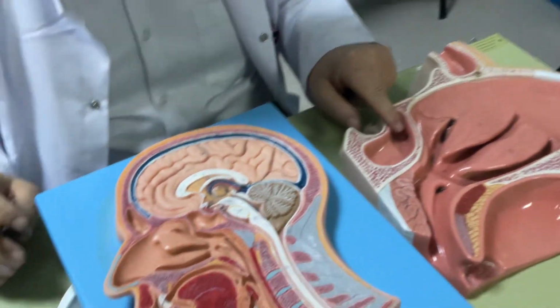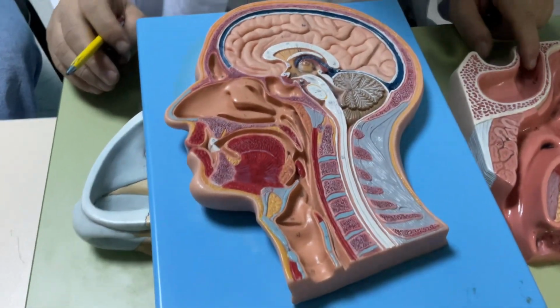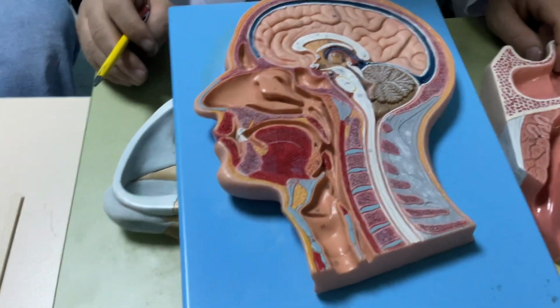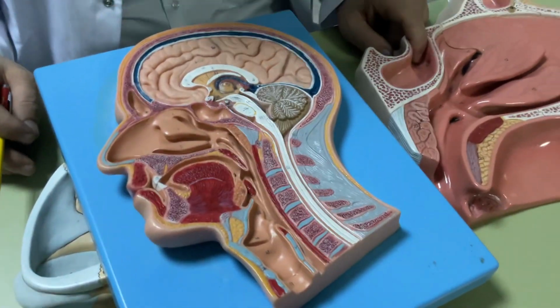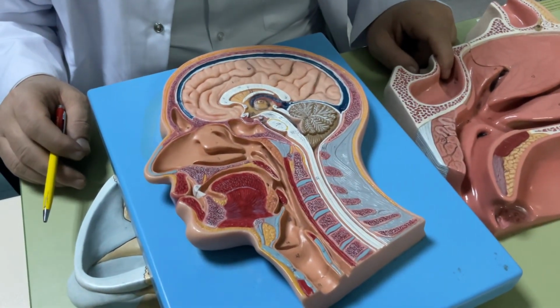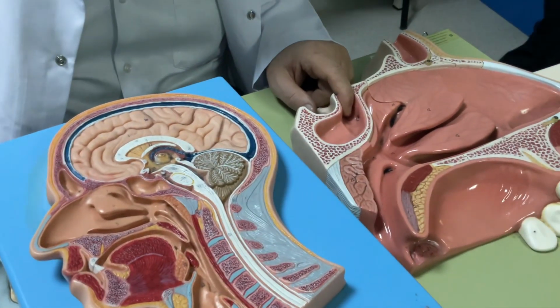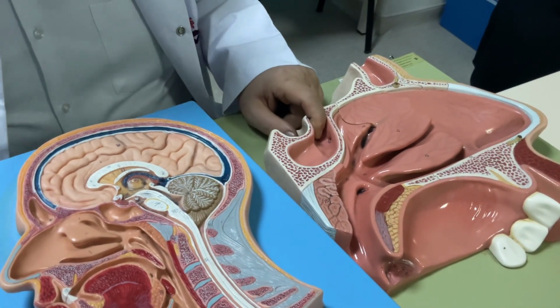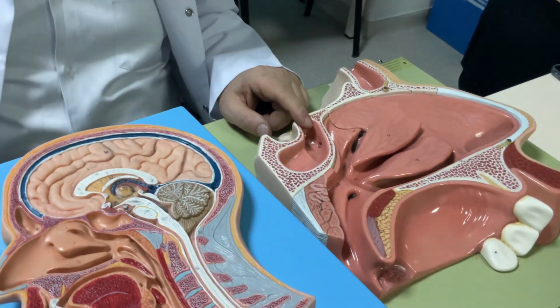Do you have a question with this one? Where is the opening of the sphenoid sinus located? Anterior superiorly. Superior part of the anterior wall. Anterior wall of the sinus.